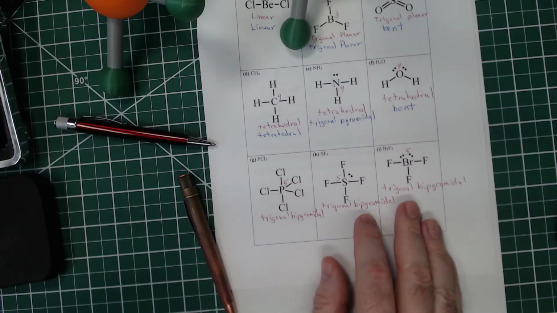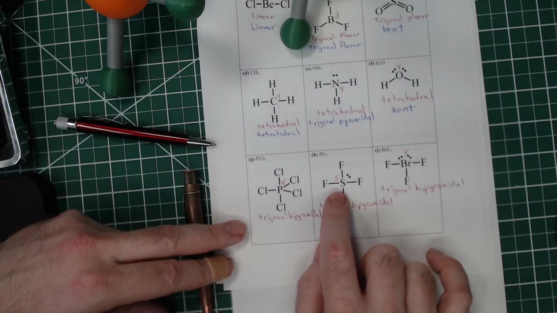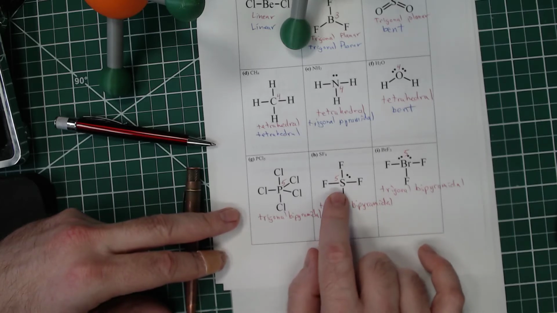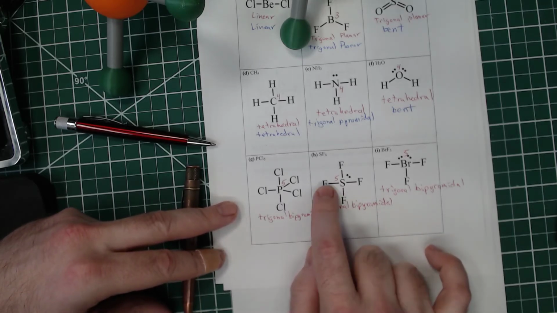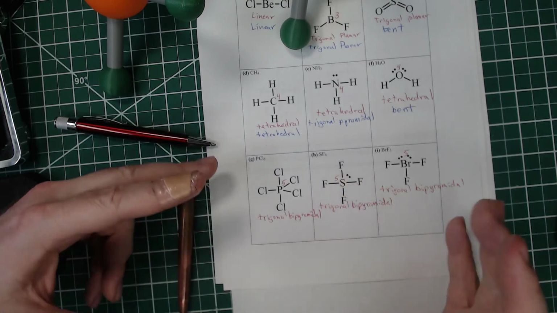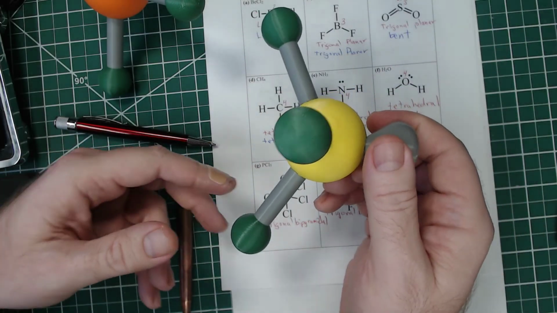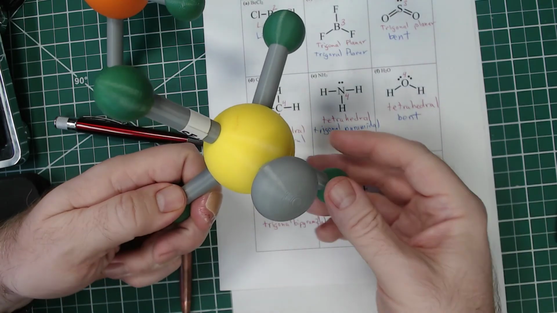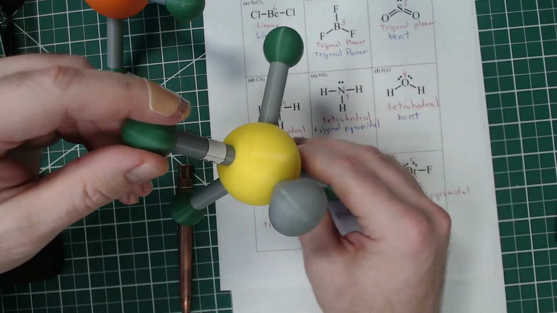So here is that structure for sulfur tetrafluoride. And you'll see there's 4 bonding domains and 1 lone pair. So that's going to give us 5 domains. Well, this is what it looks like. So again, here, this is an axial position. There's an axial position. They're exactly 180 degrees apart.